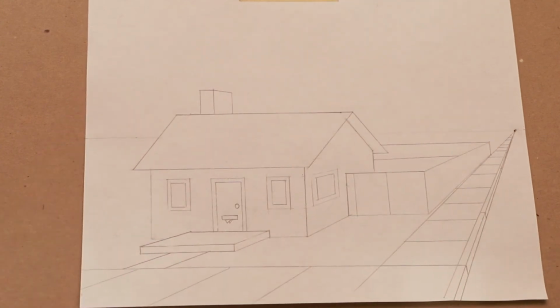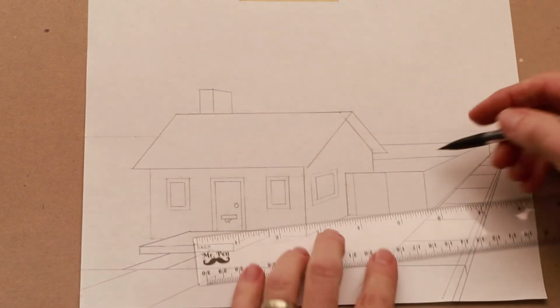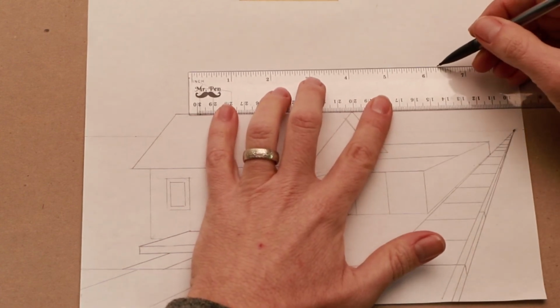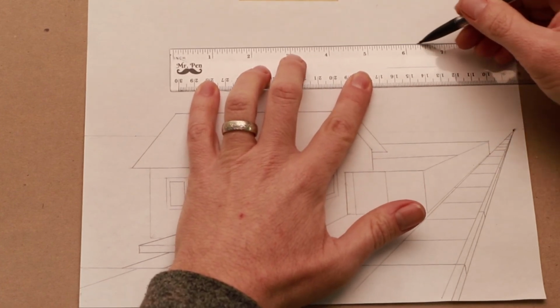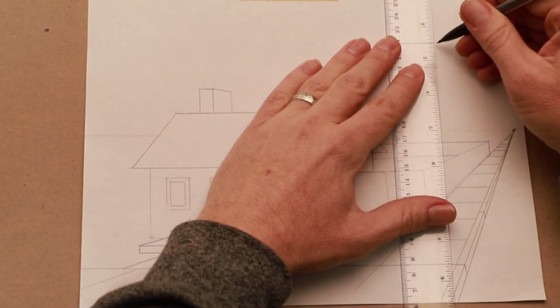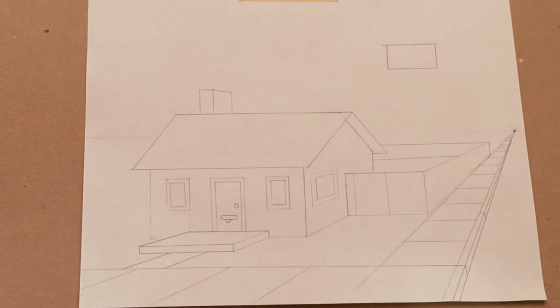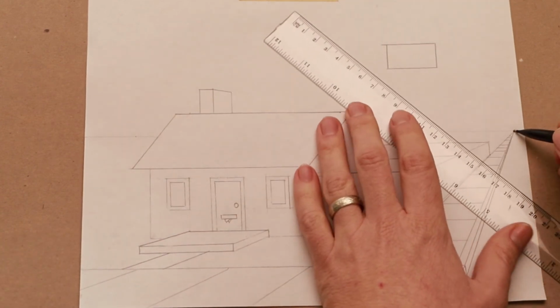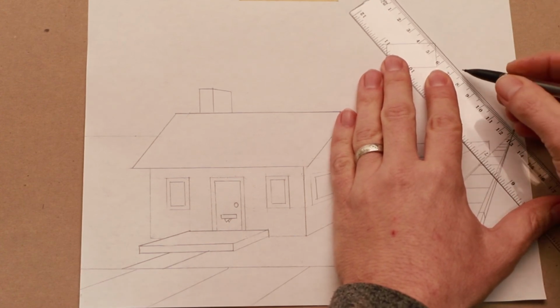Now, for some real fun, haven't you always wanted to have a tree house? Who doesn't want a tree house? Well, let's come over here and just put a box up in the sky. A box? Yeah, a box. Just like that. And we're going to turn that into a treehouse. Looks like a Minecraft sun, but no, it's a box. It's above the horizon line because it's up in the tree.